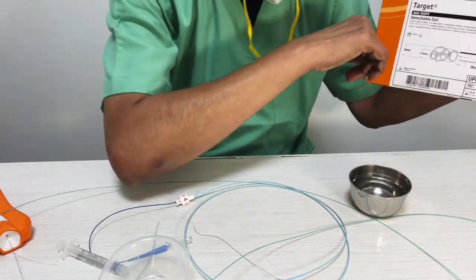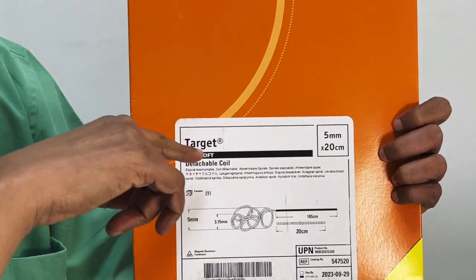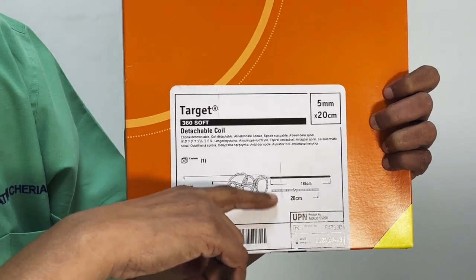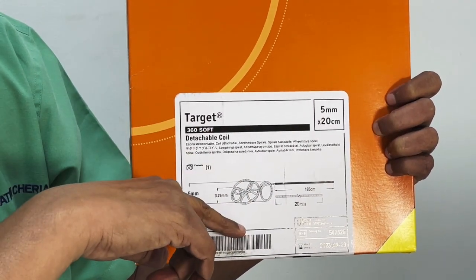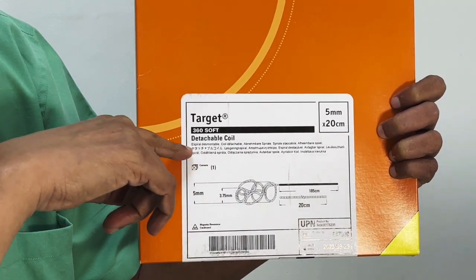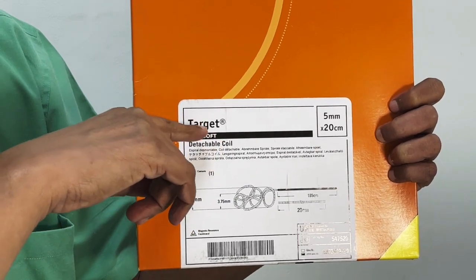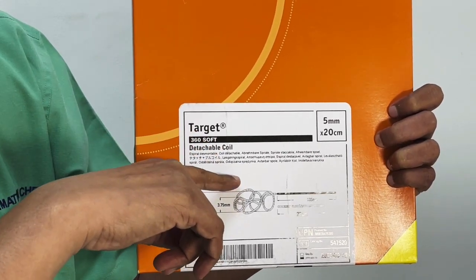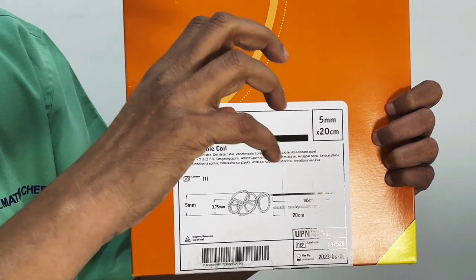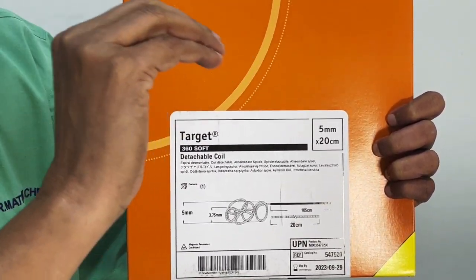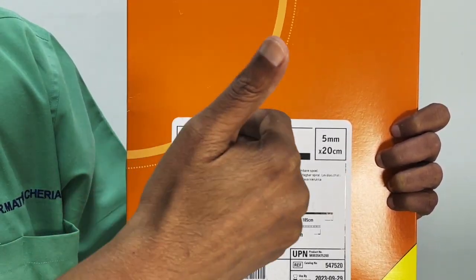For example, let's understand this well. It is a coil made by a company called Target. It is a 360 coil because the shape is complex. It is a detachable coil because it's electrically detached. It is a soft coil because you've got a standard coil, you've got a soft coil, you've got an ultra soft coil. So basically, what does it mean? How much pressure is required to make the coil fold? That's basically what is meant by standard or soft or ultra soft.